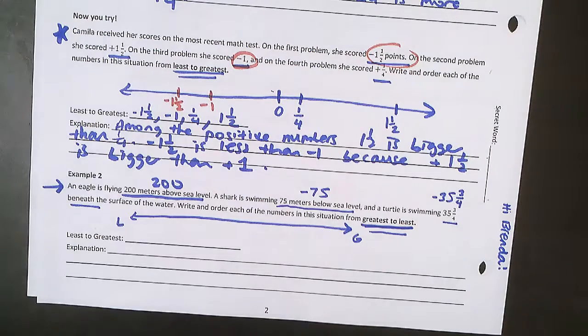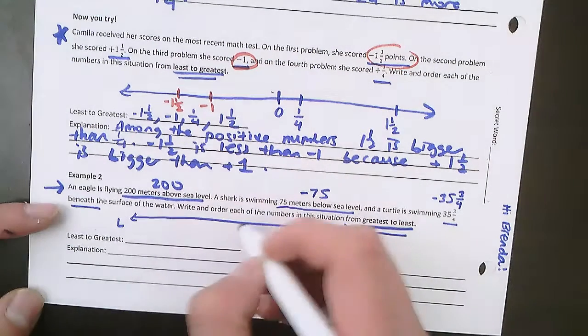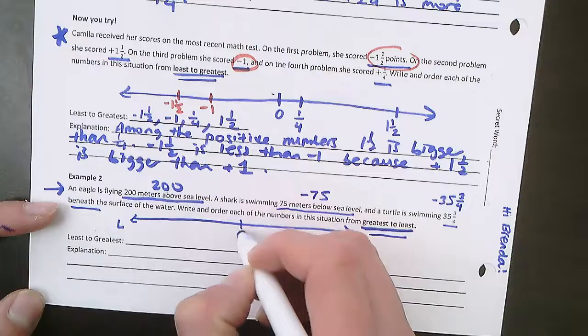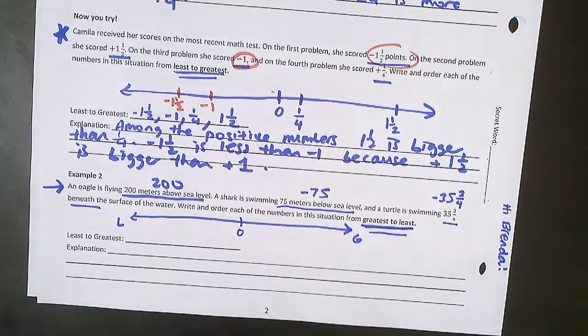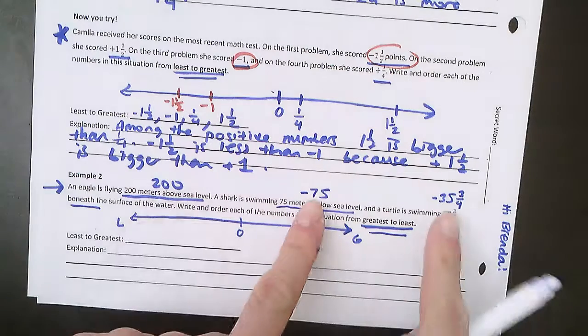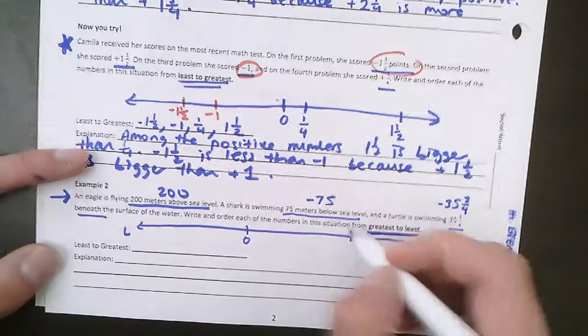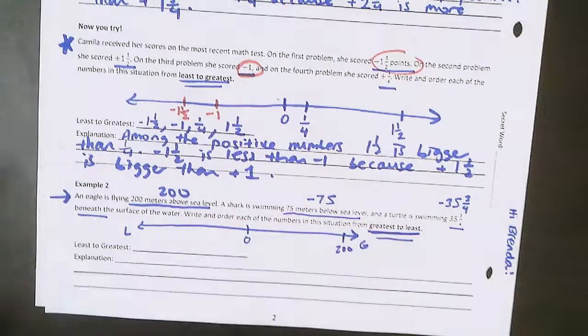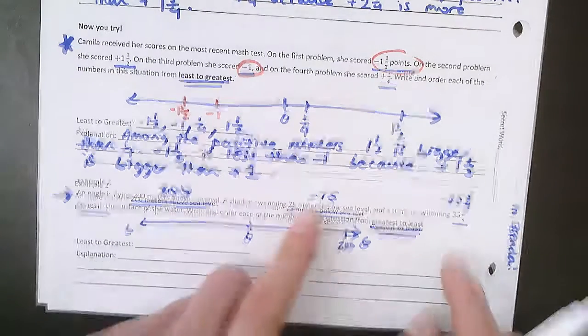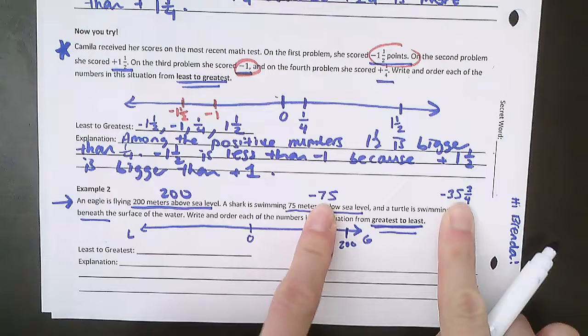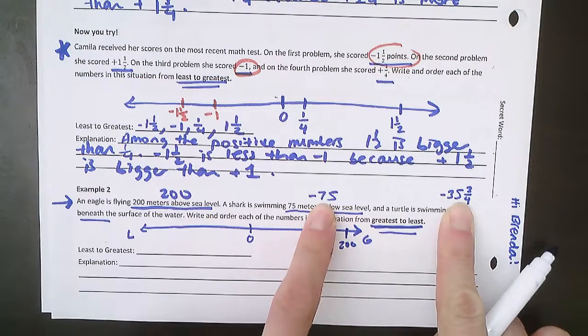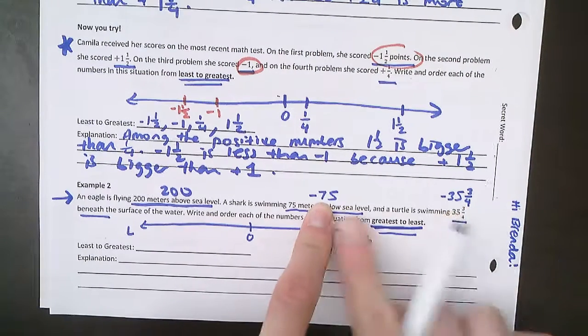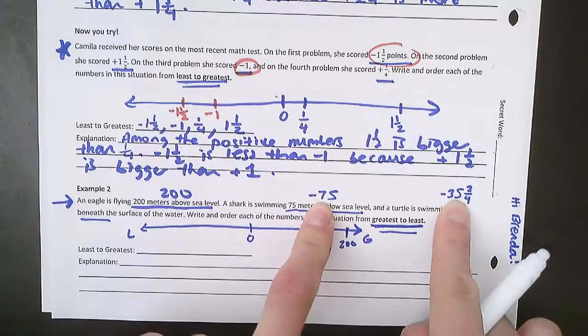I have positive and negative numbers, so I'm going to put a 0 right in the middle. My biggest number is my most positive number. So between these, 200 is the only positive number. So it's going to go way out here. That's where I'm going to put 200. And then between negative 75 and negative 35 3/4, well, positive 75 is bigger than positive 35.